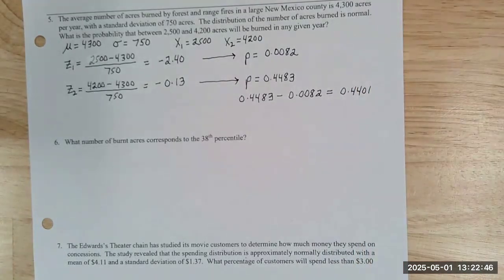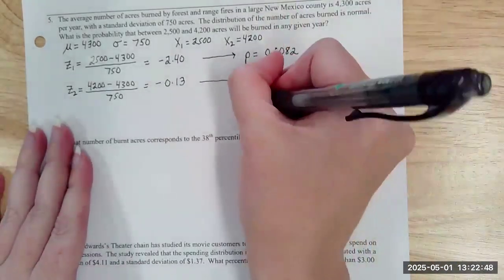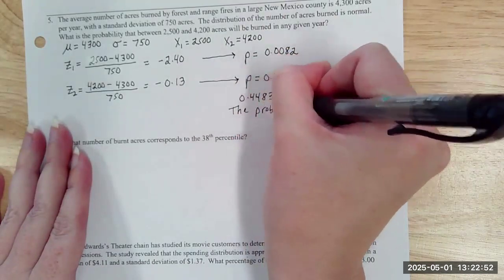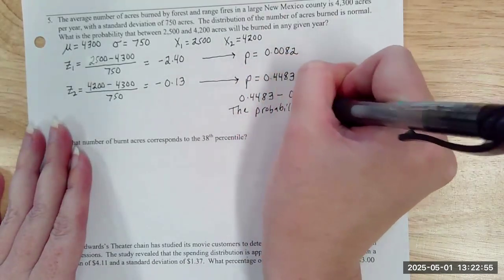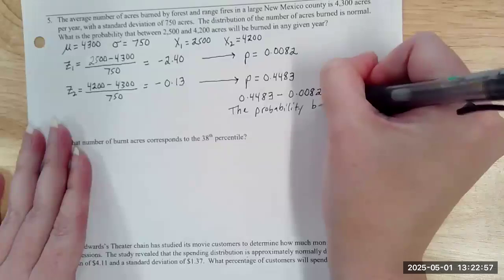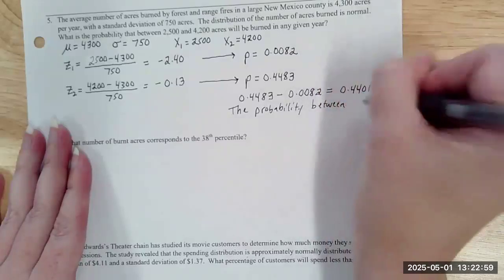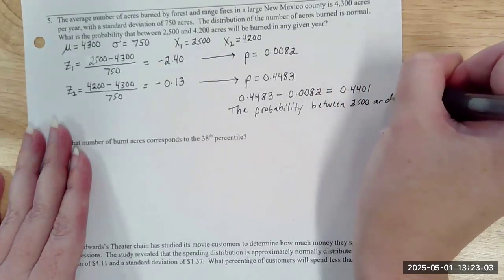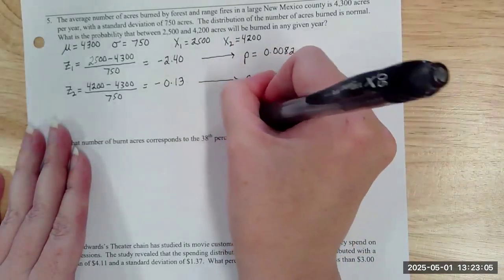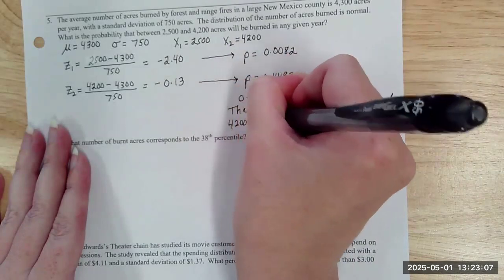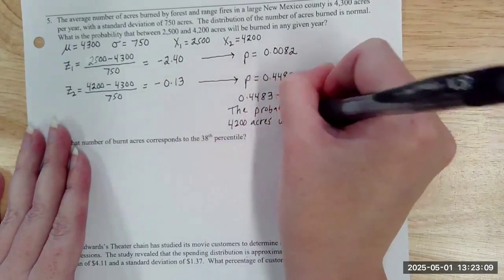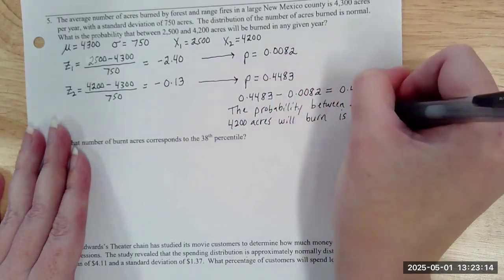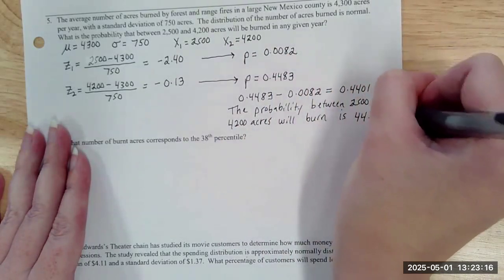So that means the probability between 2,500 and 4,200 acres will burn is 44.01%.